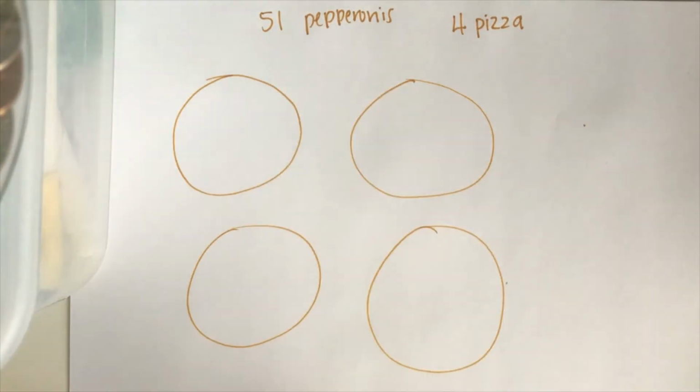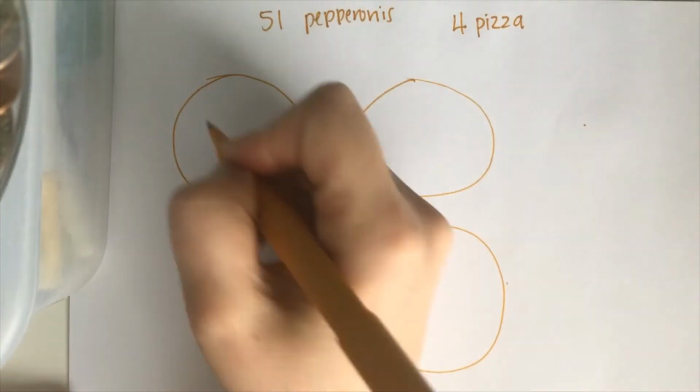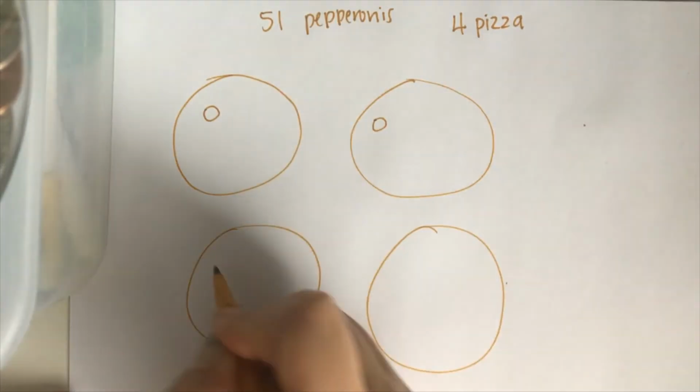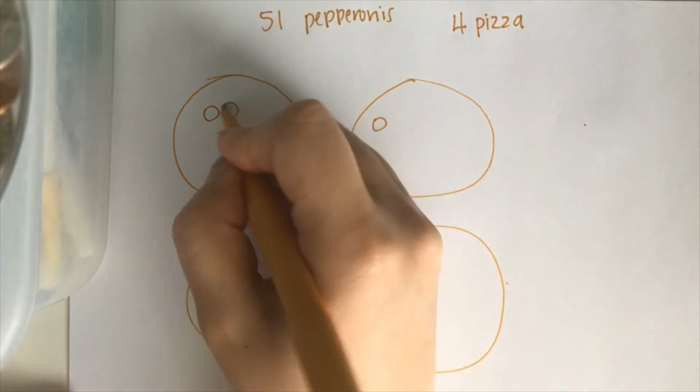I'm going to draw 4 big circles to show my pizzas, and we're going to actually put the pepperonis on here right now. And I'm going to make sure to draw in groups of 5 on the rows so it's easier to count. So I'm going to start now. So we're going to have 1, 2, 3, 4.